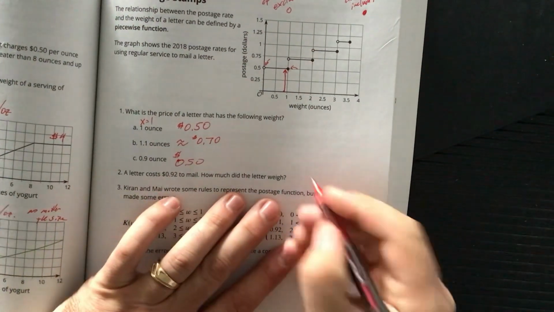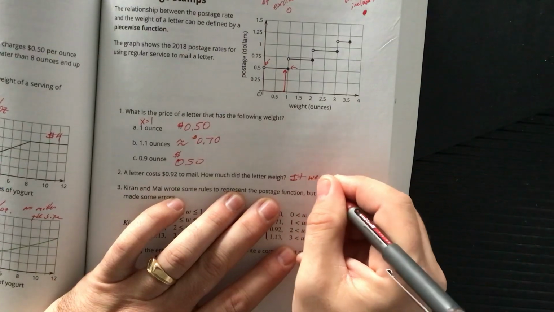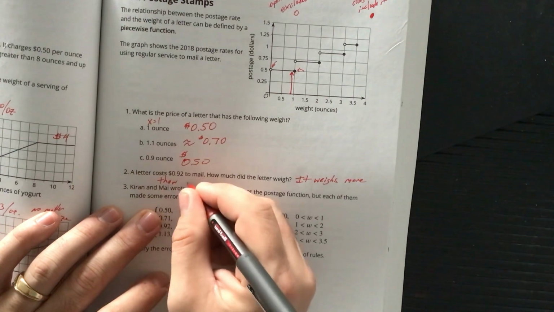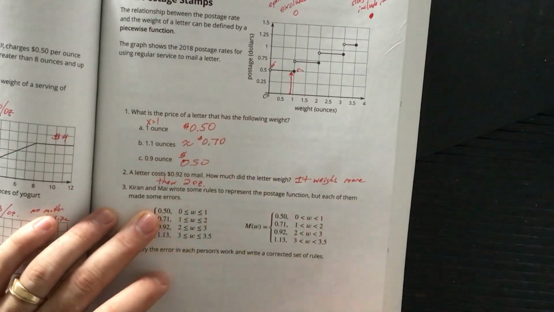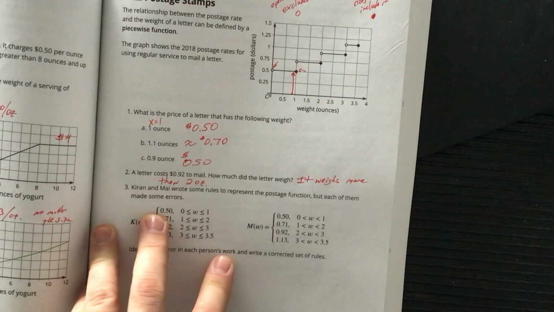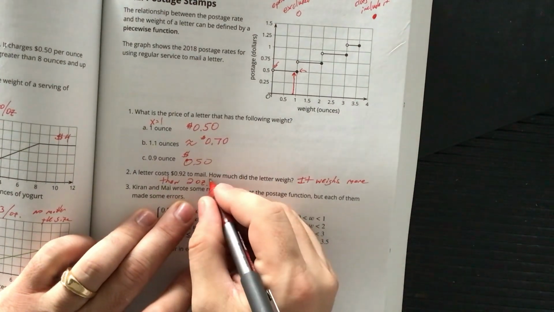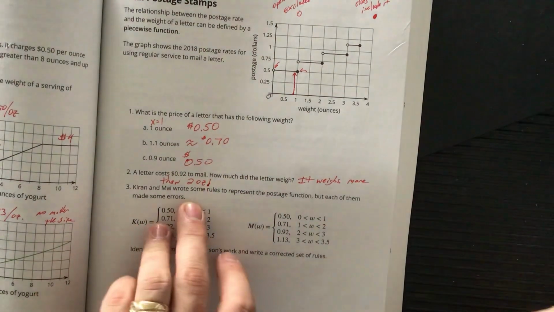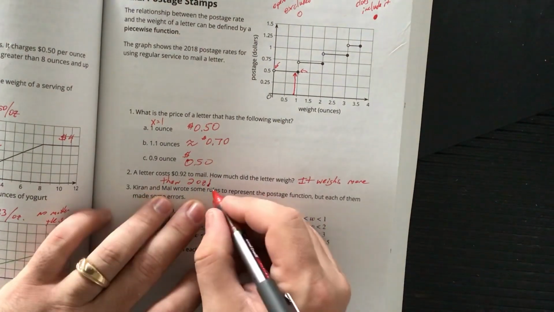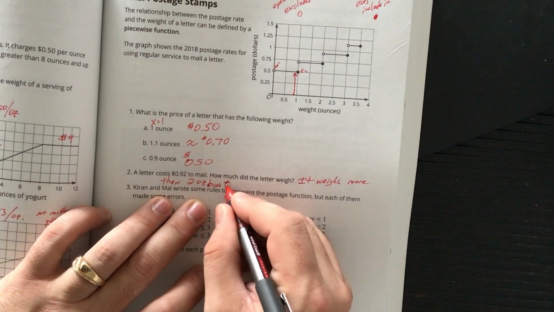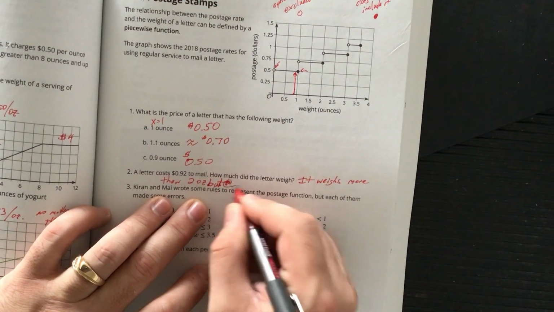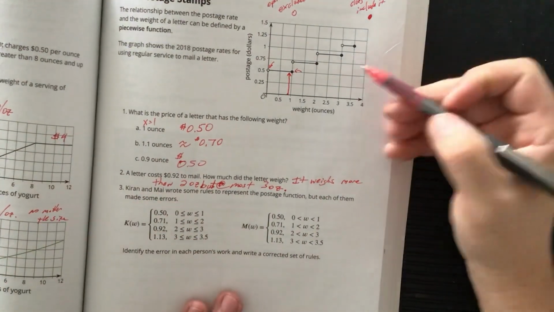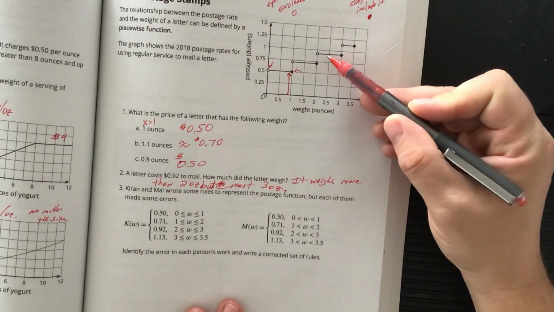So I'm going to say it weighs more than 2 ounces. Notice I didn't say it includes it. It says more than 2. And then how about the other side? It can be 3. So I'm going to say, but at most 3 ounces. So it does include 3, does not include 2.